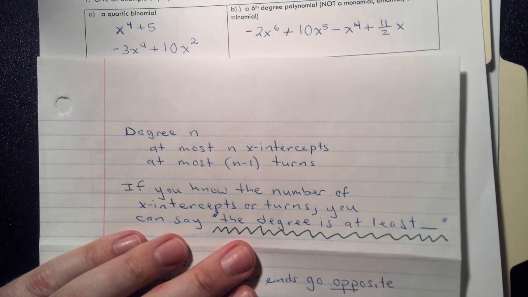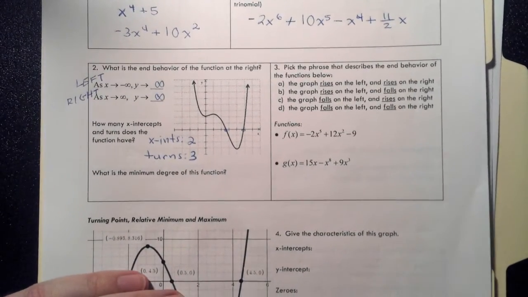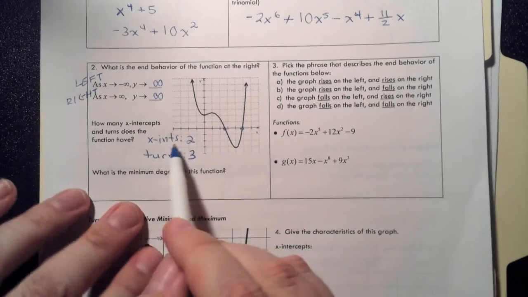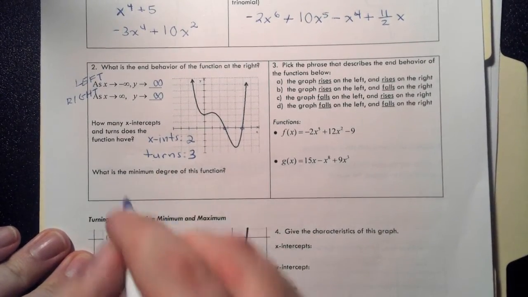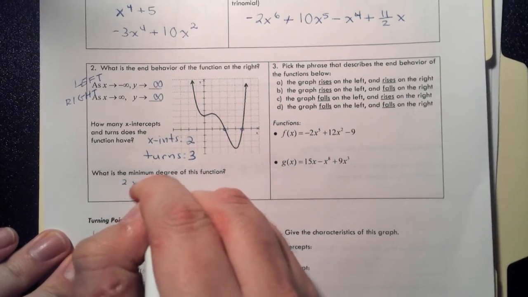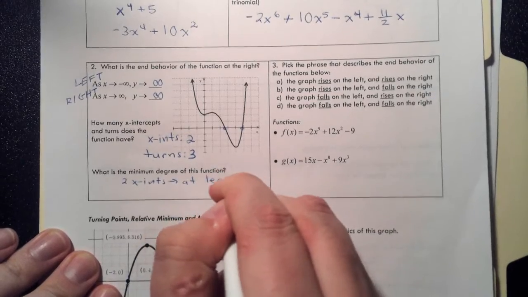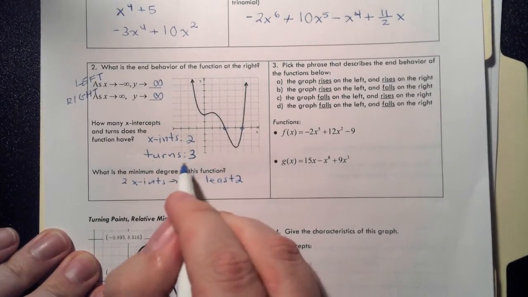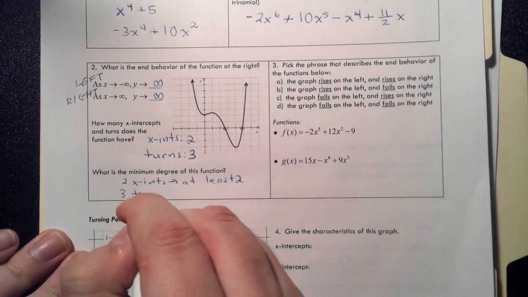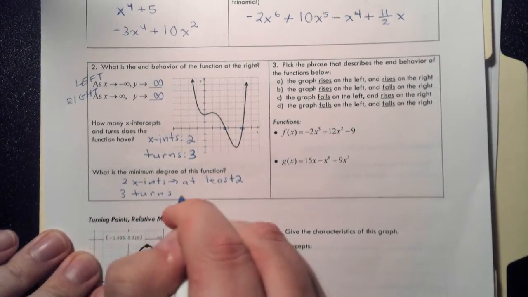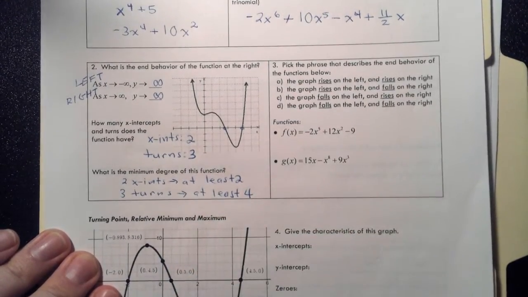Similarly, if I knew the number of turns, I can predict the degree of the polynomial. So let's look at this right here again. I see that I have 2 x-intercepts and 3 turns. Well, based on the number of x-intercepts, 2 x-intercepts would imply that my degree is at least 2. 3 turns, since I know the degree has to be 1 more than the number of turns, would suggest that my degree is at least 4.